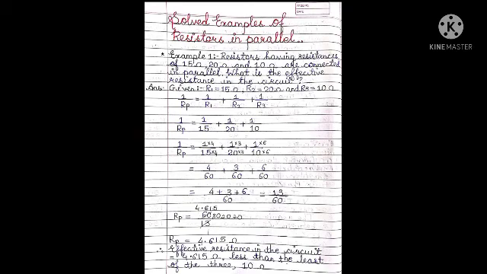So first write the given things. Given R1 is equal to 15 ohm, R2 is equal to 20 ohm and R3 is equal to 10 ohm. So what's the formula to find resistors in parallel? 1 upon Rp is equal to 1 upon R1 plus 1 upon R2 plus 1 upon R3.